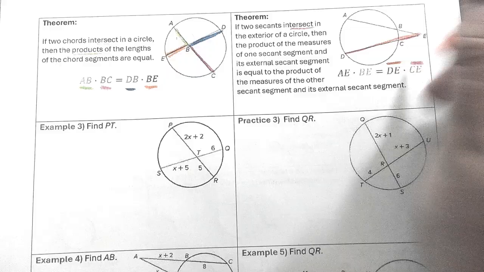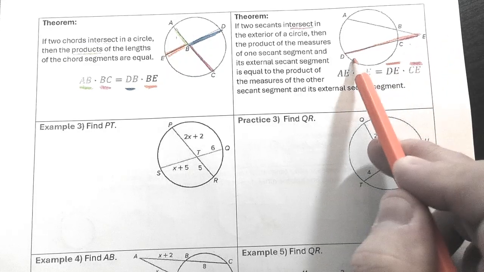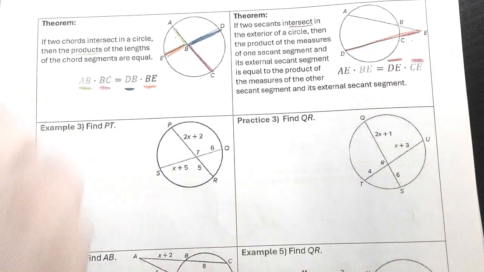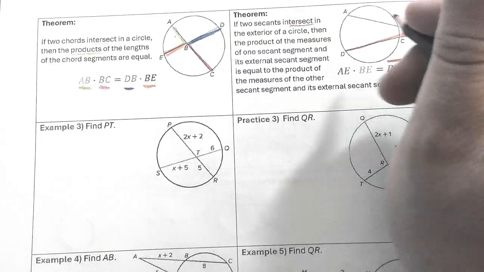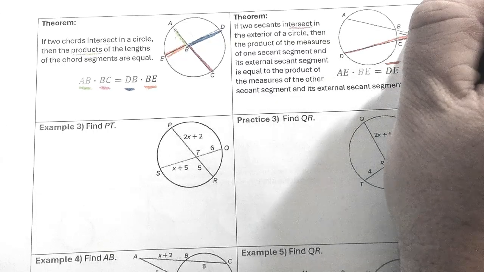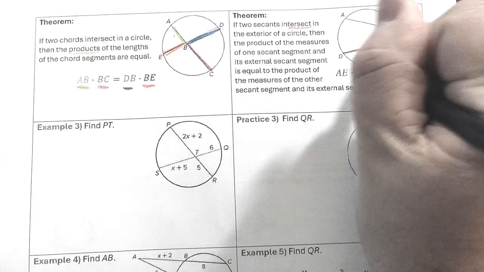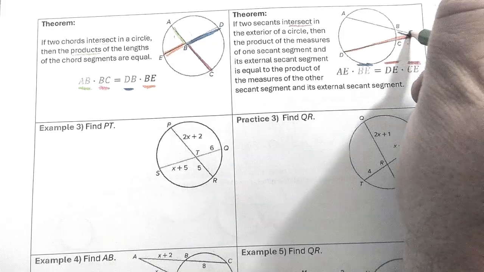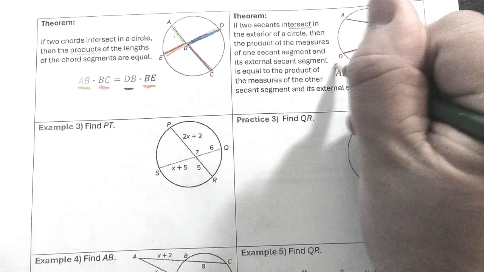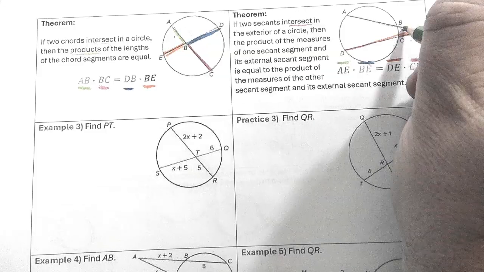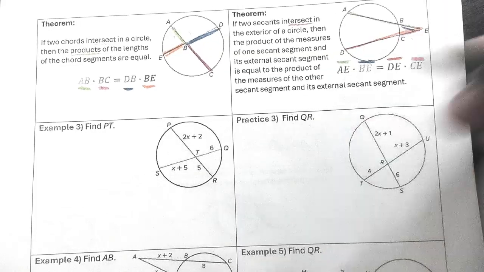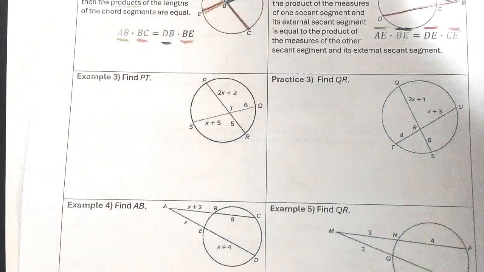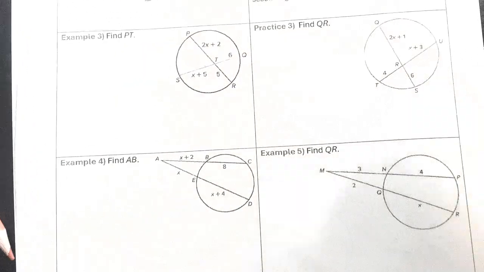So it's the outside times the whole thing, and then the other side it's BE, I'll go under it again this time, times AE, which is going to be from all the way. So hopefully you can see that, but you'll see it down here. Number 3 is going to be the easier one. Then it gets a little tougher from there.